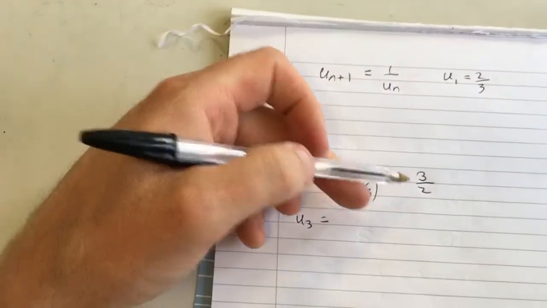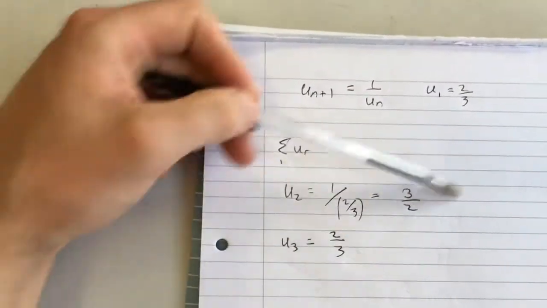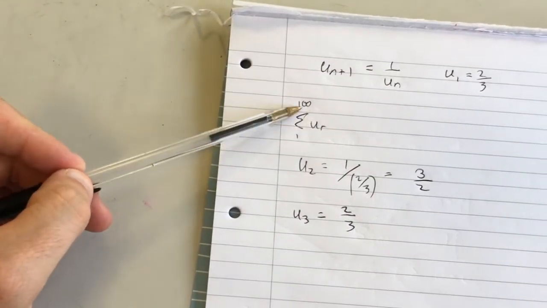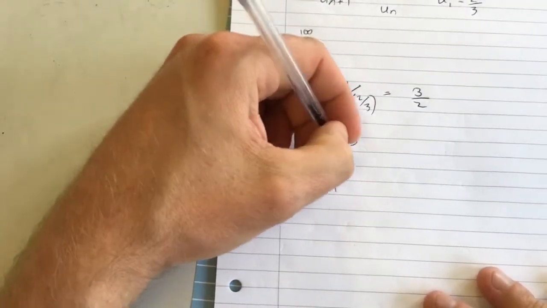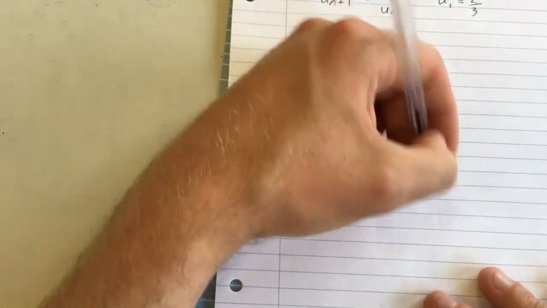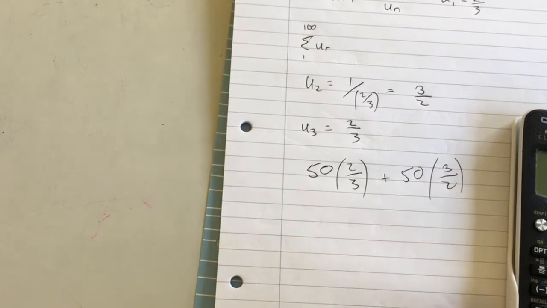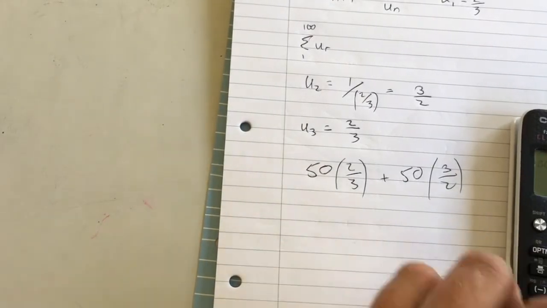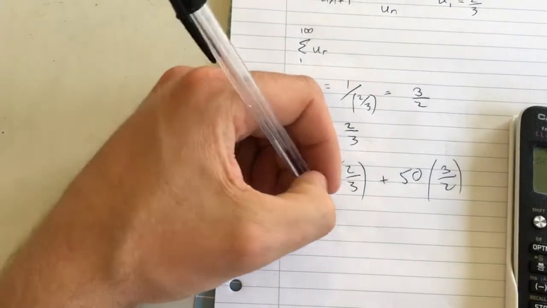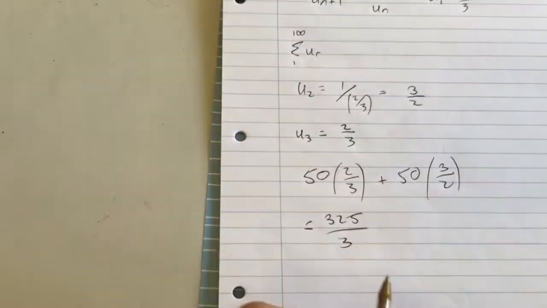If we then find u3, it's going to be 1 over this, so it's going to be 2/3 again. So you can see it's just going to flick between these. So the sum of all these is going to be the sum of 50 of these ones and 50 of these ones. So it's going to be 50 times 2/3 plus 50 times 3/2. Which gives us 325 over 3.